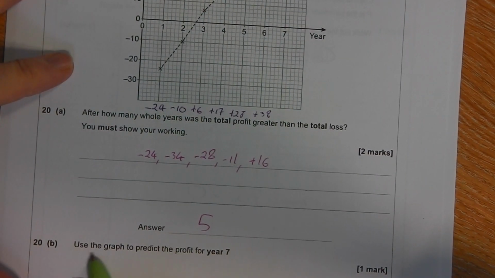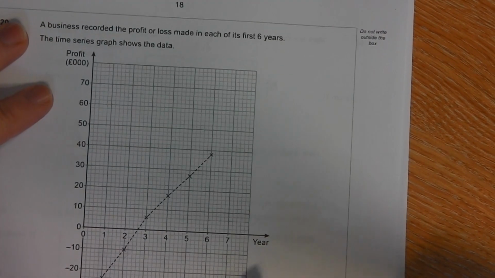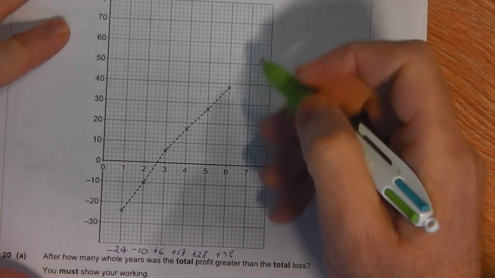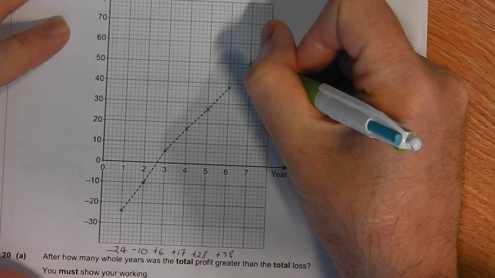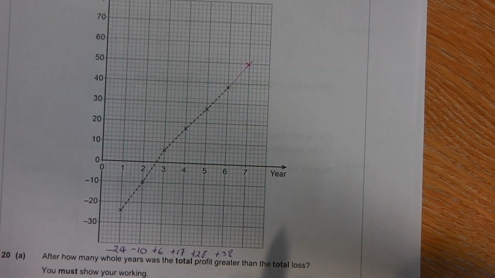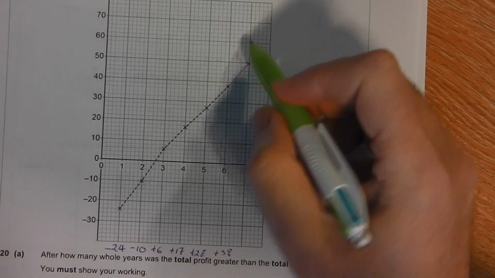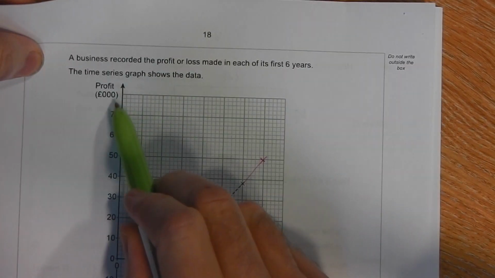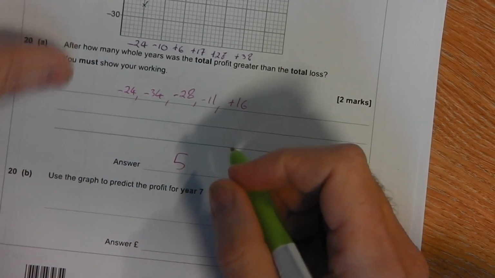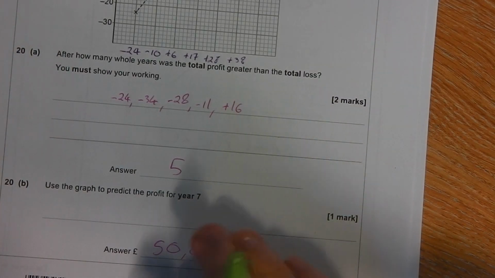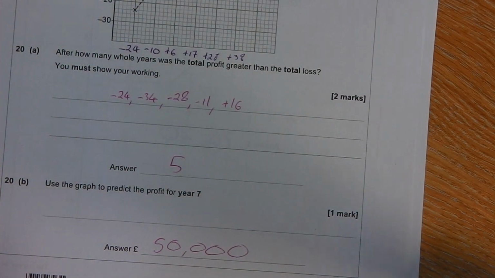Then the last question, use the graph to predict the profit for year 7. Now, if we look at our graph, it's an upward trend. And if I just go, you know what, I'm going to go right there. I think we're going to make a little bit more money there. Now, year 7, I come across there, I'm at 50, but don't forget, our scale is in the thousands. So I've gone 50,000. Okay, don't put just the 50, you will lose the mark for that one.